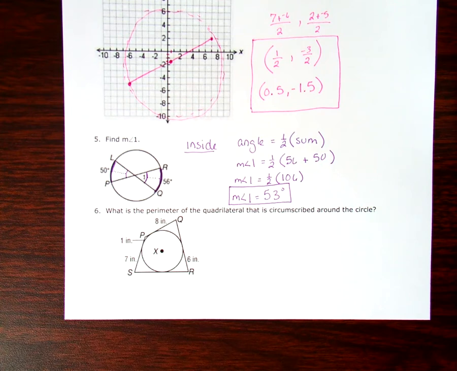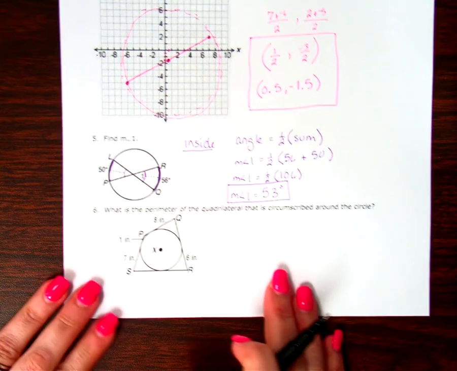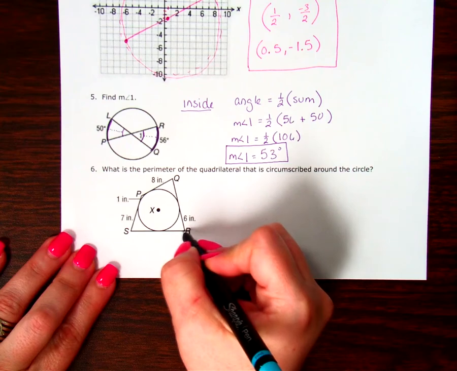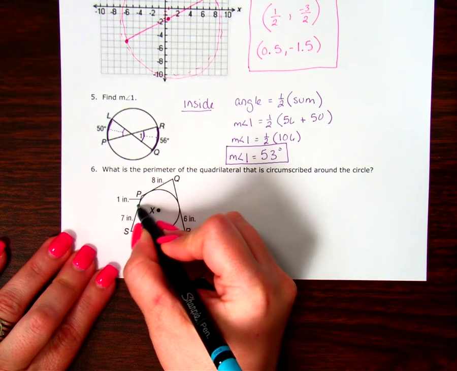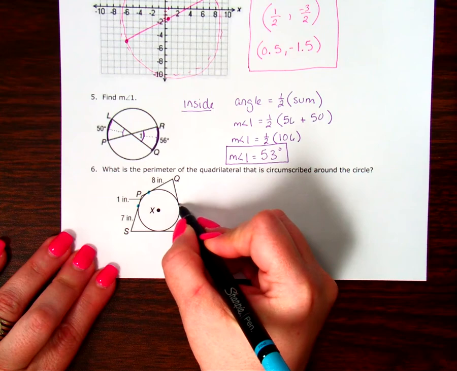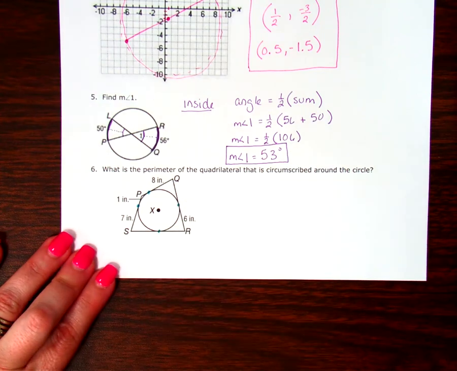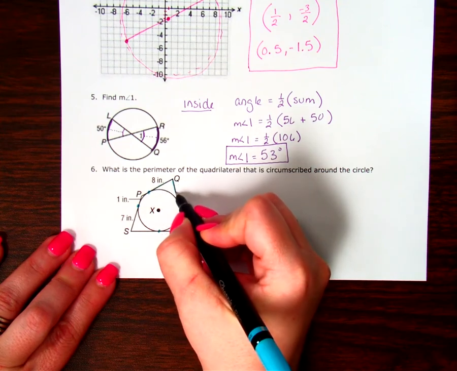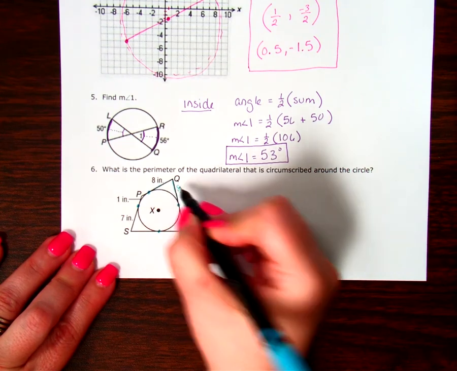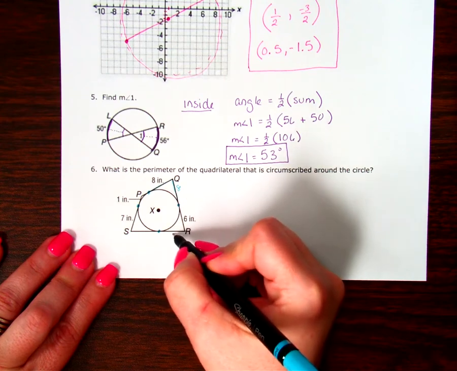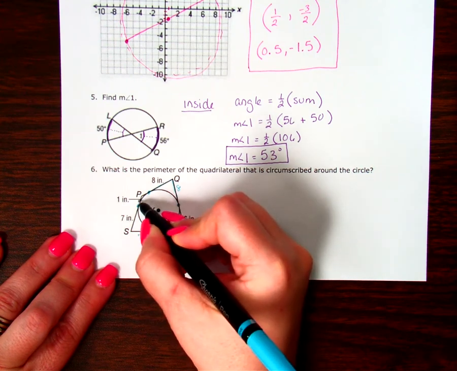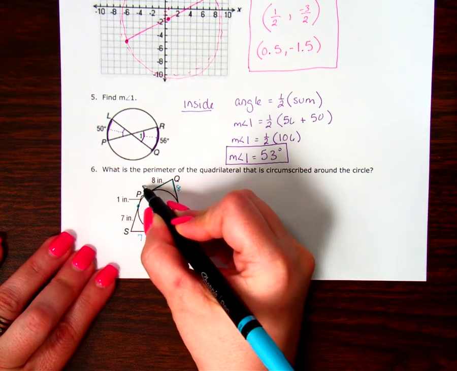All right, let's look at number 6. What is the perimeter of the quadrilateral that is circumscribed around the circle? So that means each one of these sides of the quadrilateral is tangent to the circle at the point where it touches that circle, meaning that the segments that leave at each corner are equal. So if this is 8, this is 8. If this is 6, this side is 6. If this is 7, this is 7. And if this short little piece here is 1 inch, this little piece here is also 1 inch.